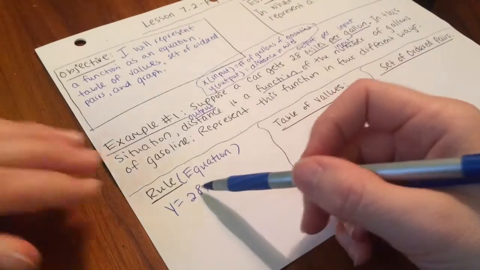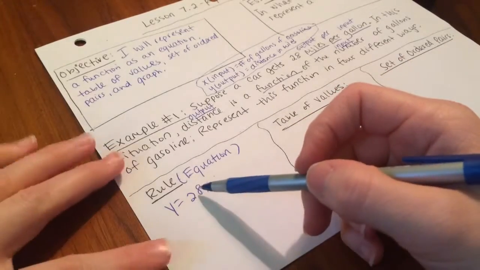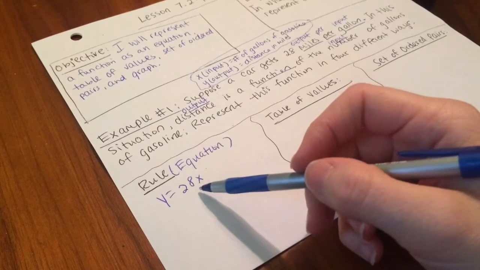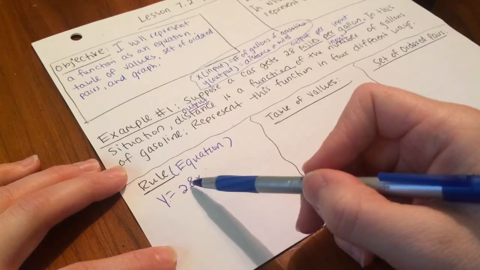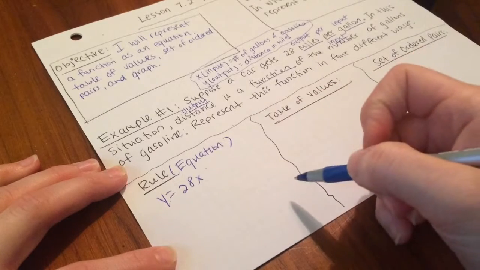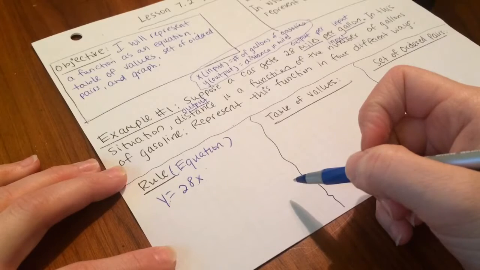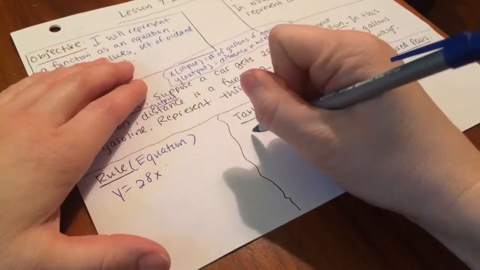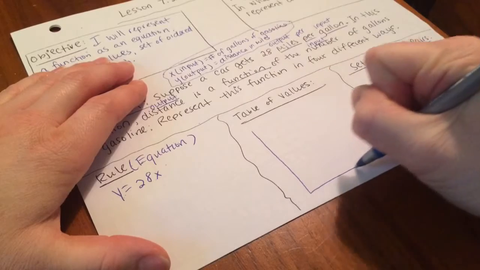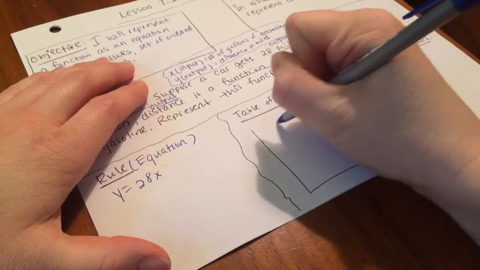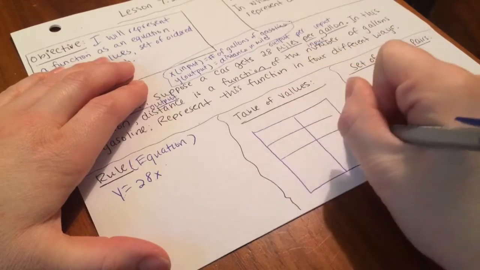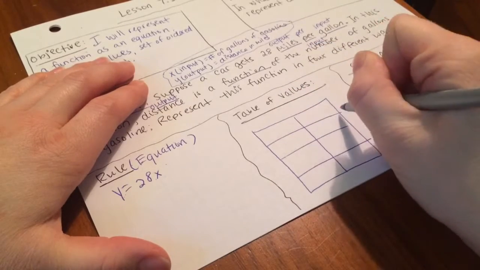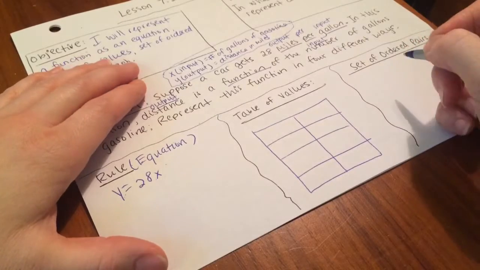Okay, after we get the equation, since y is a function of x, it's going to be y equals 28 times x. Next, we have to get our table of values. We're going to represent this function as a table of values. Okay, we'll get 4 different ordered pairs so that we can have a nice line when we graph it.